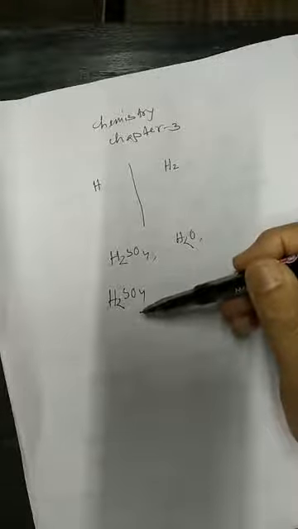Okay, now here look at relative molecular mass. Relative molecular mass is determined from the relative atomic mass present in a molecule. For example, look at the molecule of sulfuric acid. One molecule of sulfuric acid consists of 2 hydrogen atoms, 1 sulfur atom, and 4 oxygen atoms.